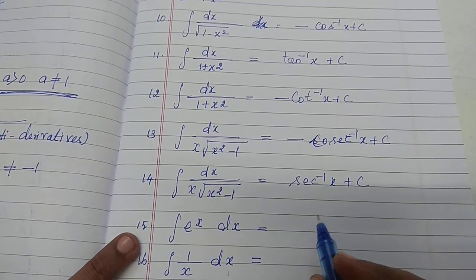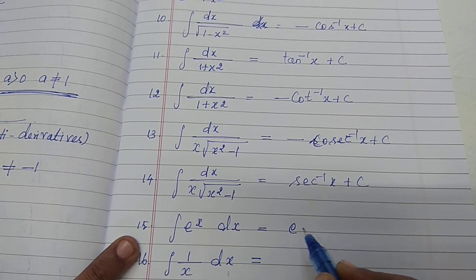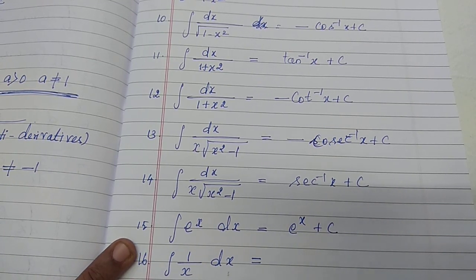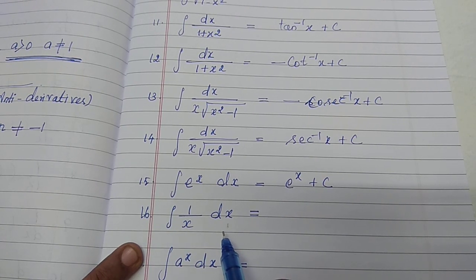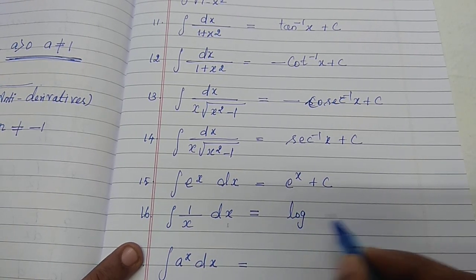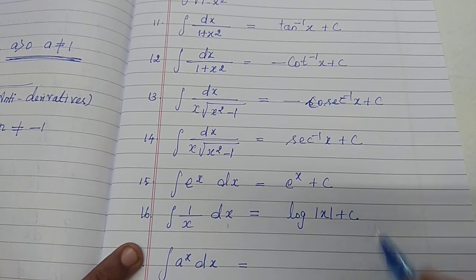Now the 15th one, integral e power x dx is e power x plus c. And the formula for 1 by x: integral 1 by x dx is log mod x plus c.